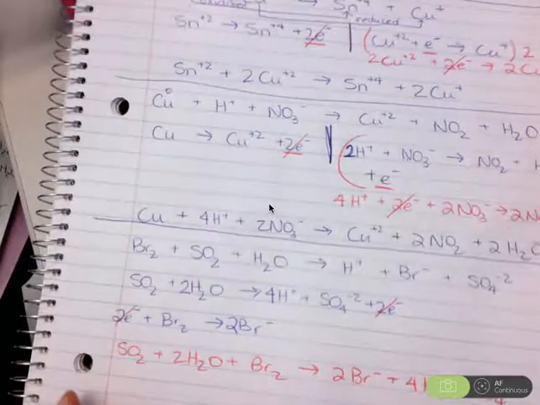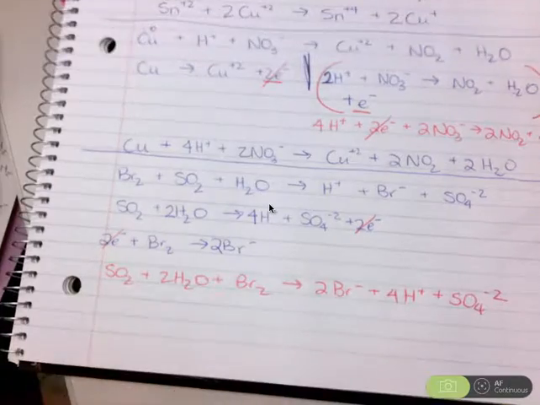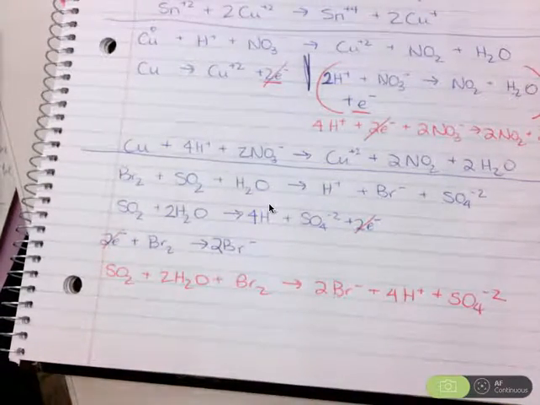And you can't see that, so let me lift that up. Okay, so there's our balanced redox reaction.